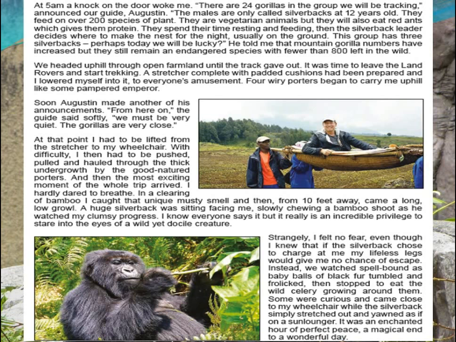So, at 5 AM, a knock on the door woke me. There are 24 gorillas in the group we will be tracking, announced our guide, Augustine. The males are only called silverbacks at 12 years old. They feed on over 200 species of plants. They are vegetarian animals, but they will also eat red ants, which gives them protein. They spend their time resting and feeding, then the silverback leader decides where to make the nest for the night, usually on the ground. This group has 3 silverbacks. Perhaps today we'll be lucky. He told me that mountain gorillas have increased, but they still remain an endangered species with fewer than 800 left in the wild.